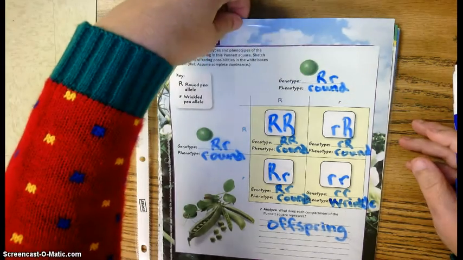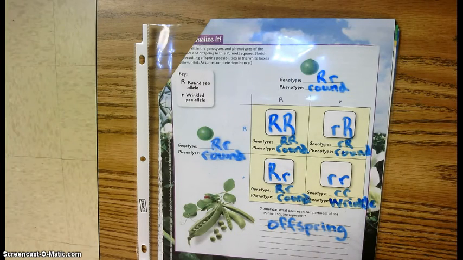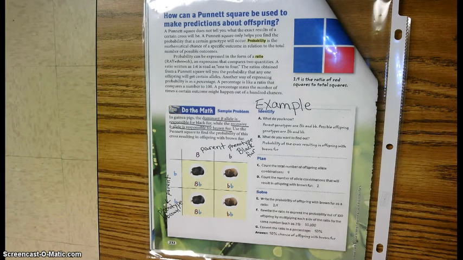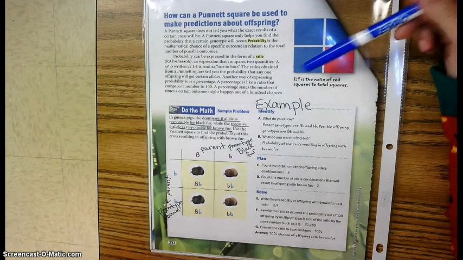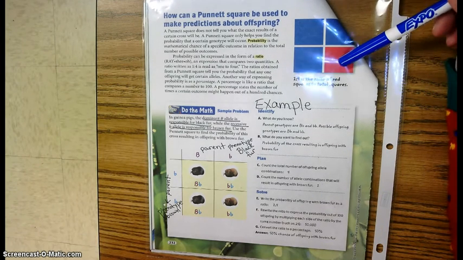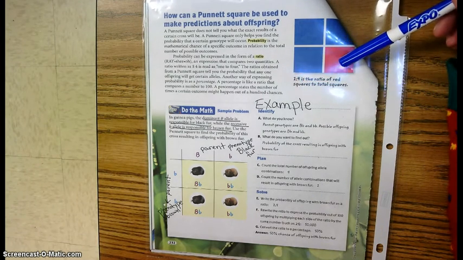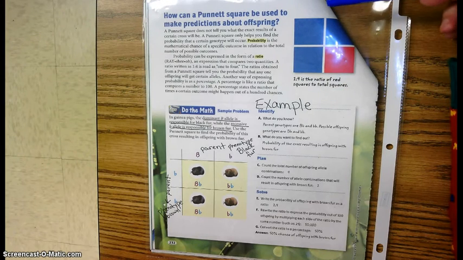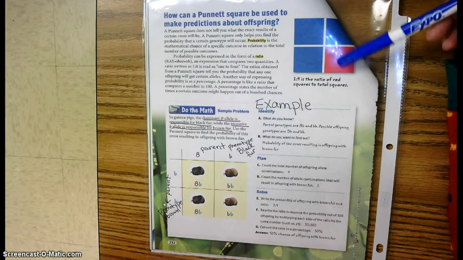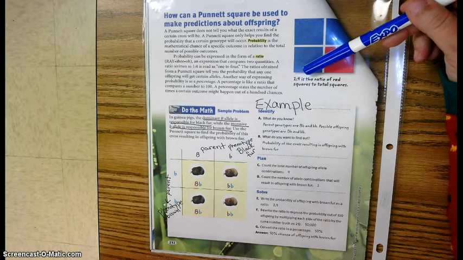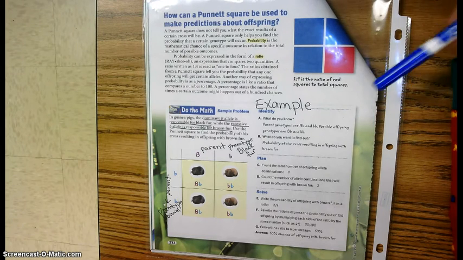So those are all the possibilities that I could get from there. To page 232, how can the Punnett square be used to make predictions about the offspring? They say this is a 1 to 4 ratio of red squares to total squares. So the blue square ratio would be 3 to 4. So we have more chance of getting blue than we do of getting red.